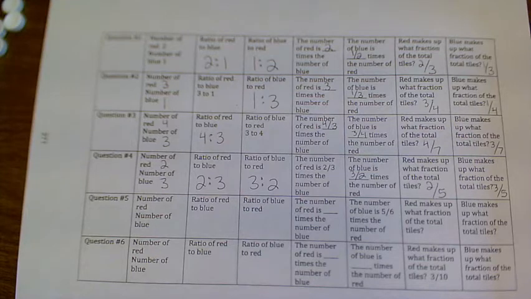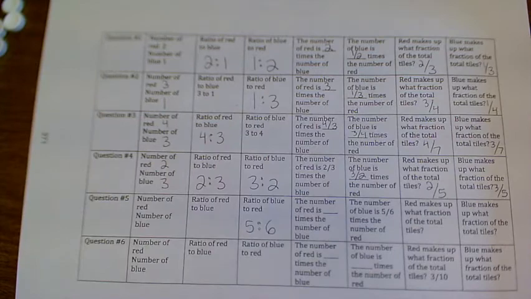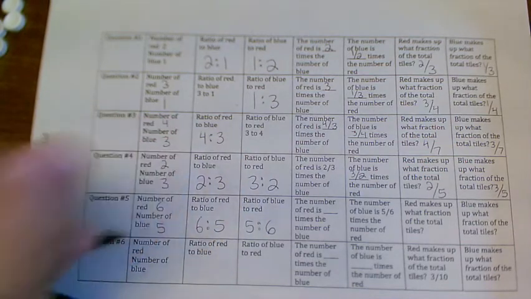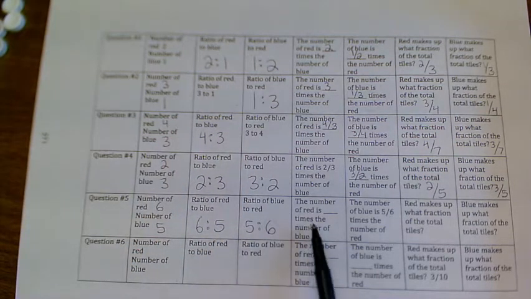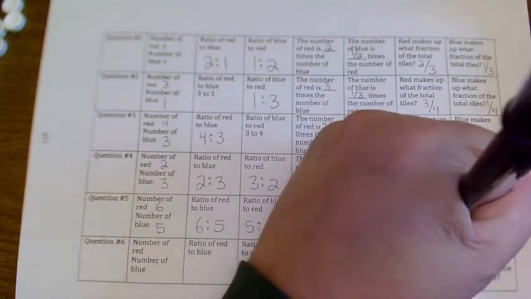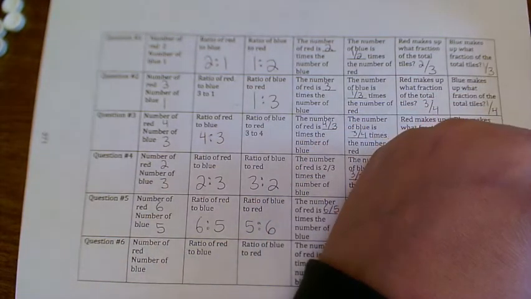All right, question 5. Over here, blue is 5/6 the size of red. So that means there are 5 blue for every 6 red. So therefore, red to blue, flip it around, 6:5. So 6 red for every 5 blue. So the number of red is 6/5 times the number of blue. Red is what fraction of the total? 6 out of 11 tiles. And blue would be 5 out of 11 tiles.